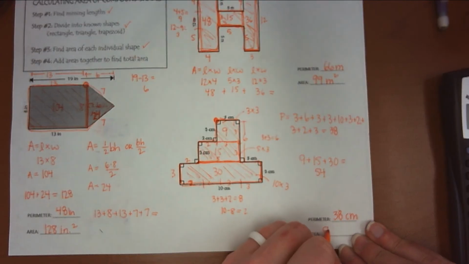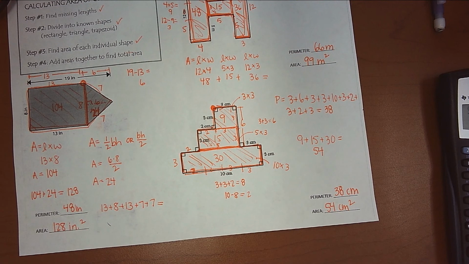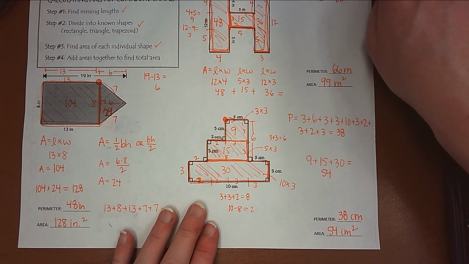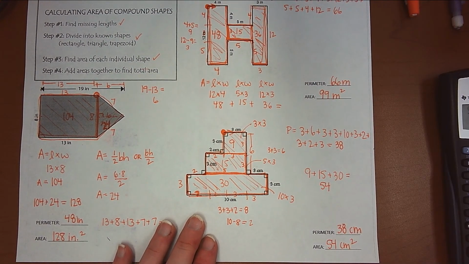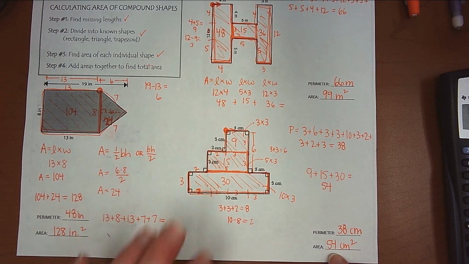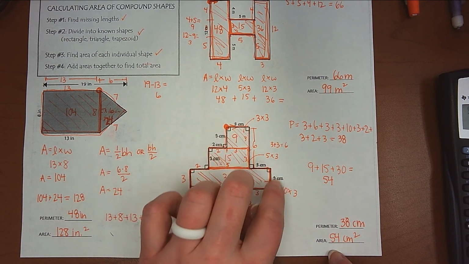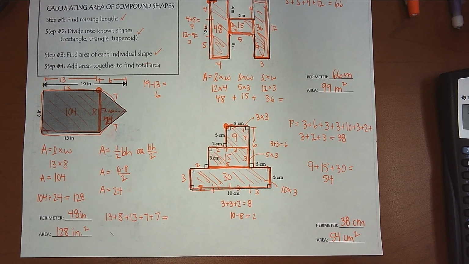So my area is 54 centimeters squared. Area square, I always square my area labels. It's just a silly saying that I use to remind myself of that. The area of this compound shape is 54 centimeters squared. The perimeter, the length of the outside, is 38 centimeters.